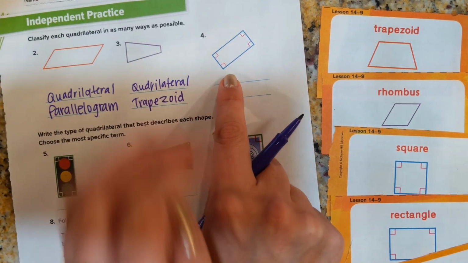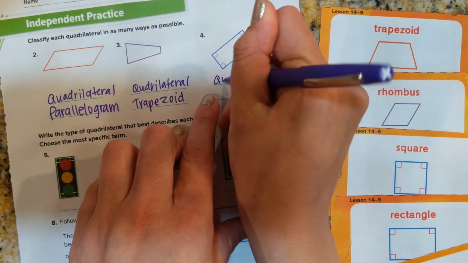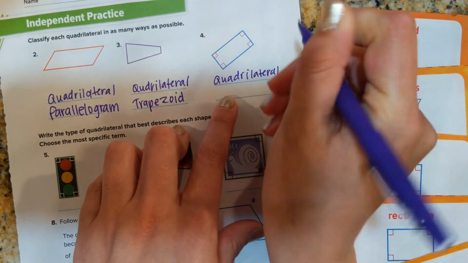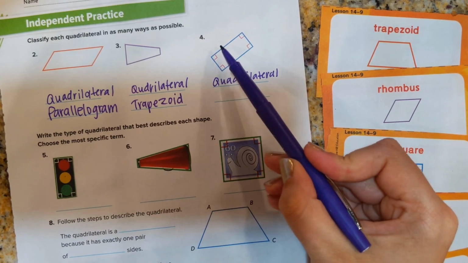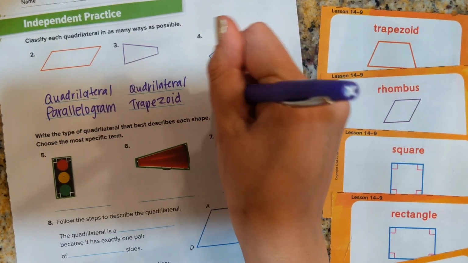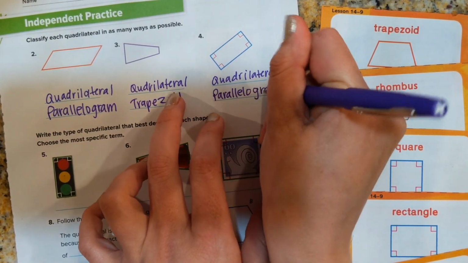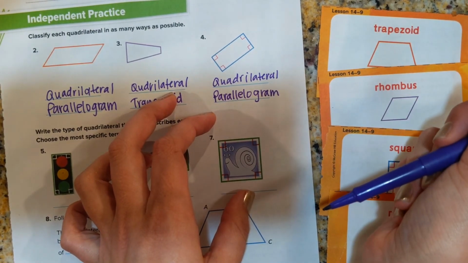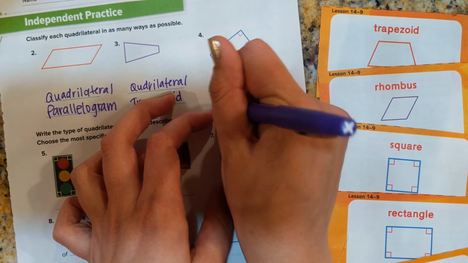Okay, here. Is it a quadrilateral? Yes. These all are. Okay. Is it a parallelogram? Does it have two pairs of parallel sides? This. Yep. Okay, to get even more specific, what do we normally call this guy? A rectangle. It's in the quad squad, it's in the parallelogram club, and the rectangle club.